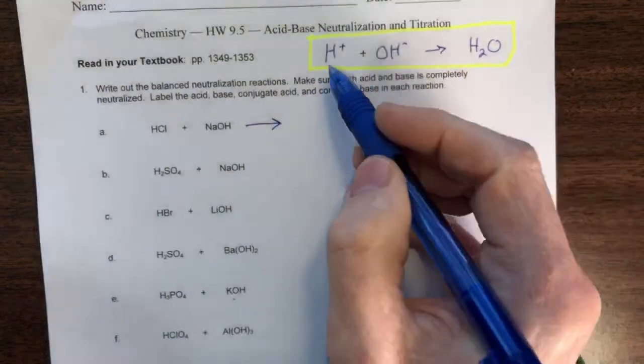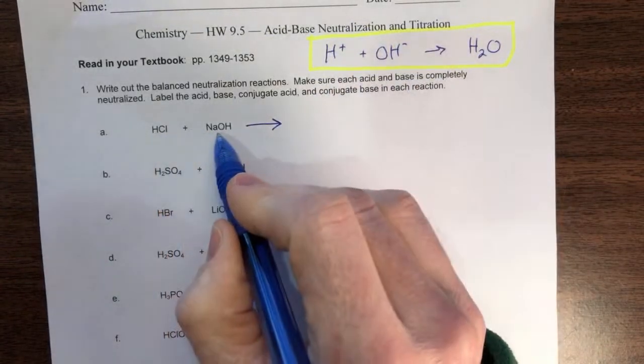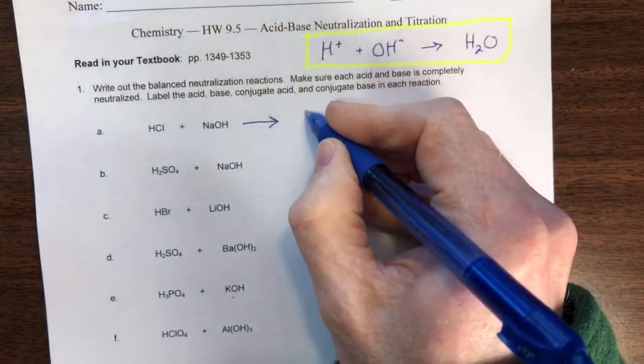All right, so let's do this. So HCl plus NaOH is going to make H2O.